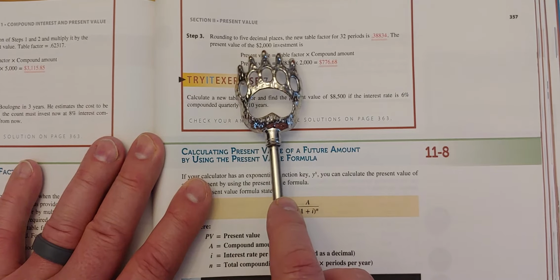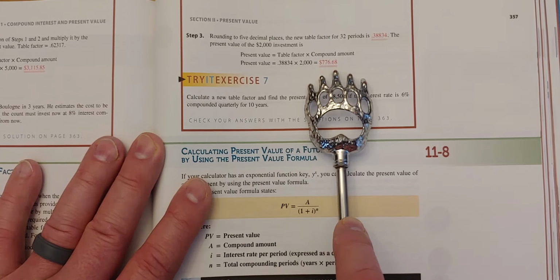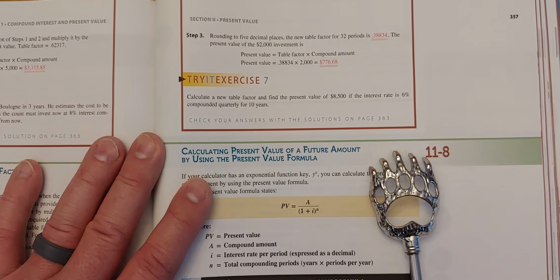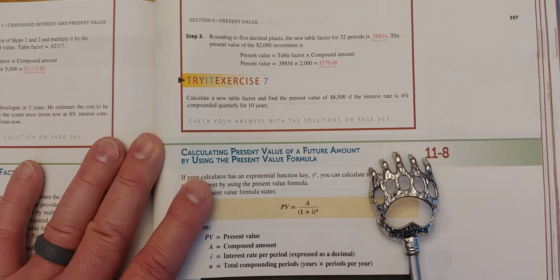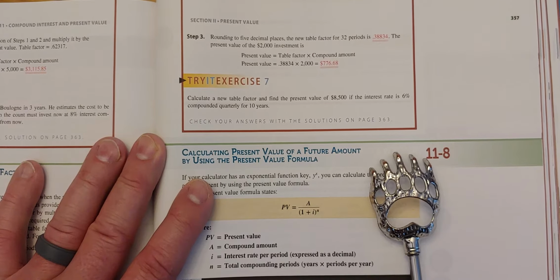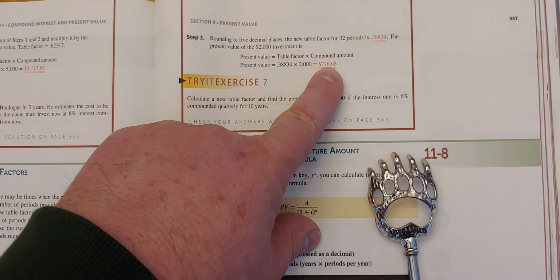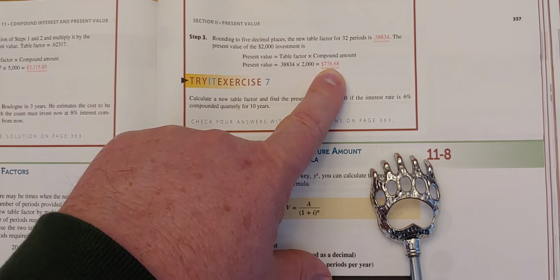So when they rounded, they get 0.38834. For the present value of $2,000, multiply the factor times 2,000. It's going to be $776.68. So if he invested $776.68 initially at 12% interest, which is a good rate, compounded quarterly, he would have $2,000 in 8 years, which is pretty good, just less than 3 times.